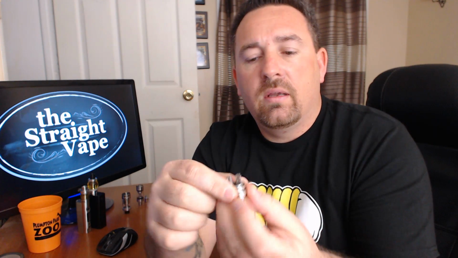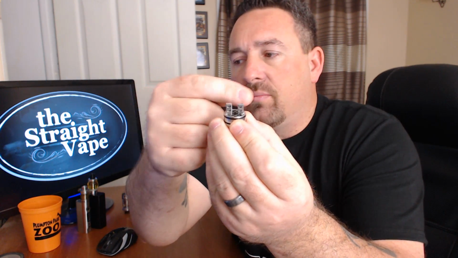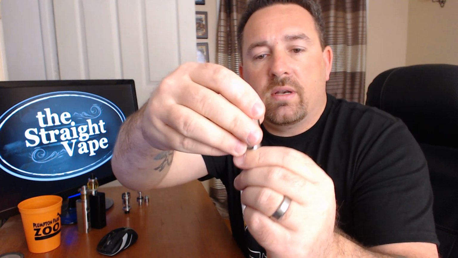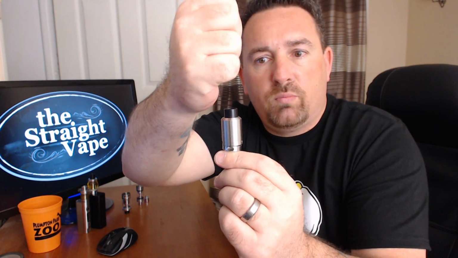RDA stands for Rebuildable Dripping Atomizer, and this is a fairly common one. This is a Geek Vape Tsunami, and basically you pull the top off, and there's not much to it. It's just this silver top part. It's got the drip tip on there, and then you can build your own coils and put your own wick right there, right? And then this just screws onto your mod, and you just literally drip the juice, boop boop boop. So you keep the wicks wet, otherwise you get a dry hit, and if you get a dry hit, you're gonna be choking.